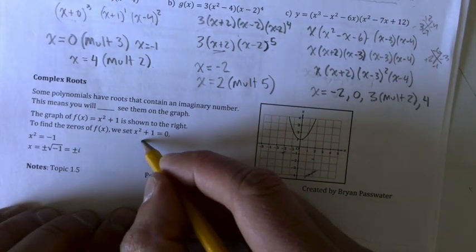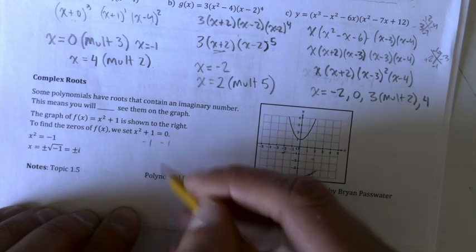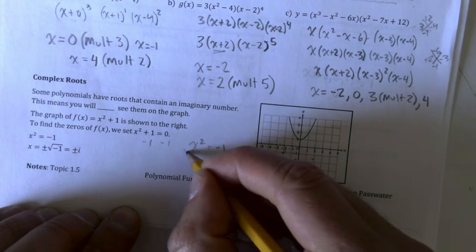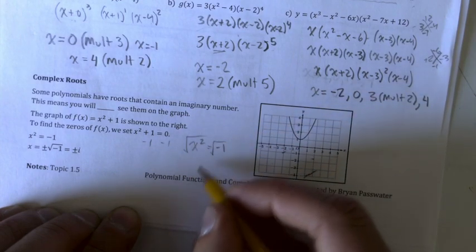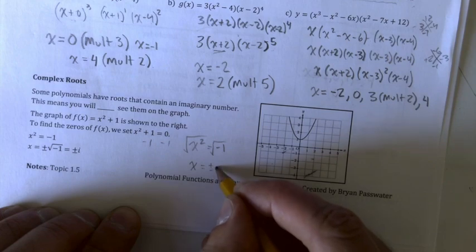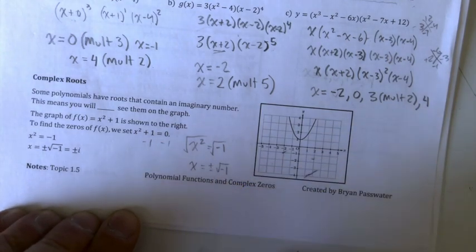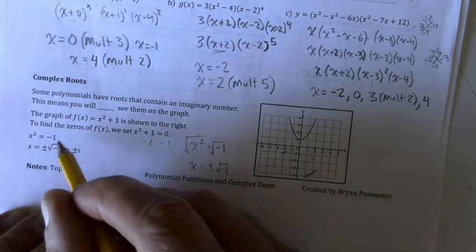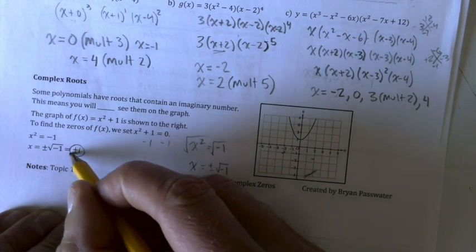So instead, you could solve by subtracting 1 on both sides, and you'd end up with x squared equals -1. Then, when you take the square root, you would find out that x is equal to plus or minus the square root of -1. And remember, the square root of -1 is imaginary.